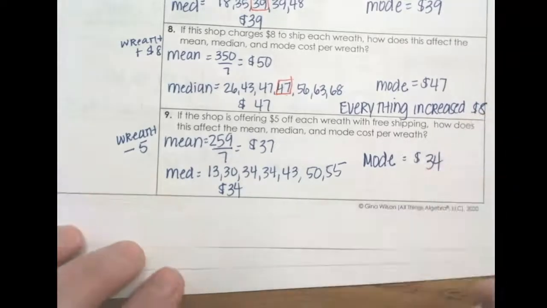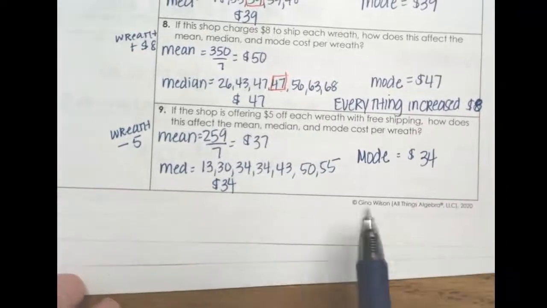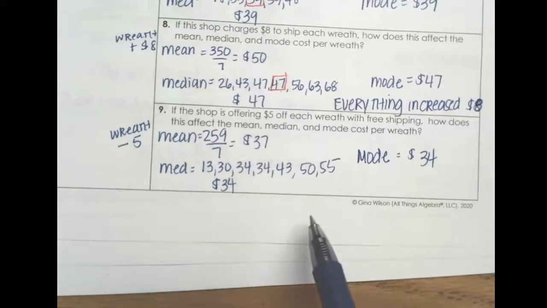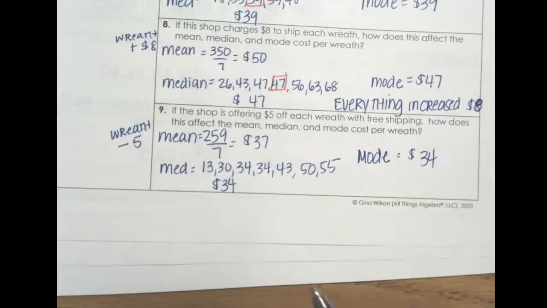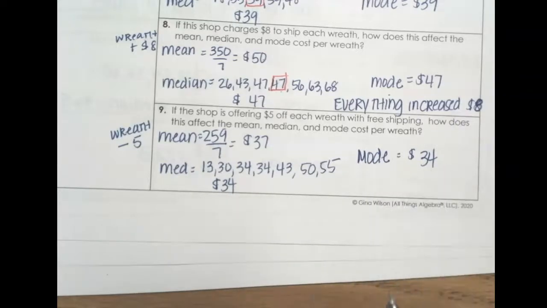So imagine what's happened here. You can probably do this now. What happened to all of these numbers compared to the original numbers? Well, the original mean was 42, but the new mean with the $5 coupon is 37. That's a difference of 5. The old median was 39, but when we gave everybody $5 off, the new median was 34. And the old mode was $39, but the new mode with the coupon of $5 is $34.